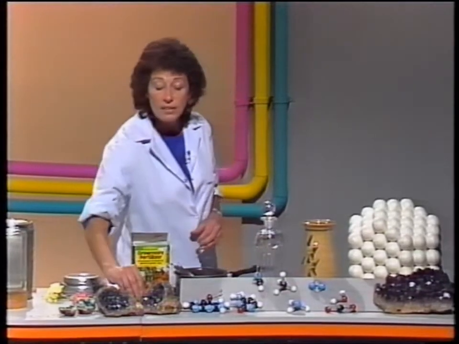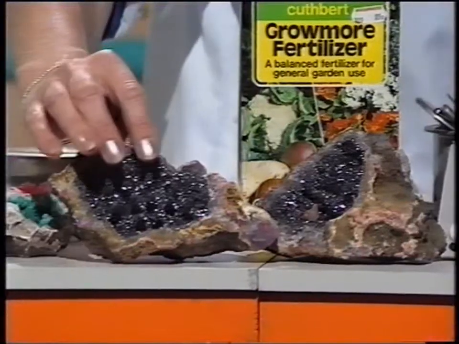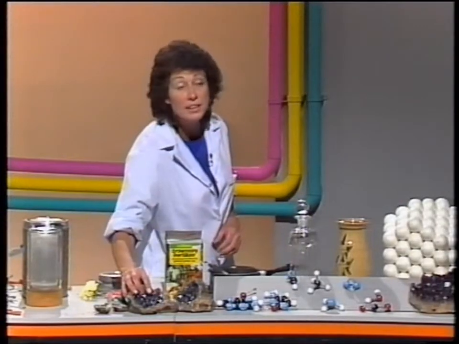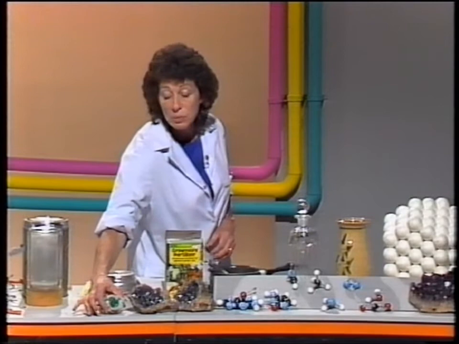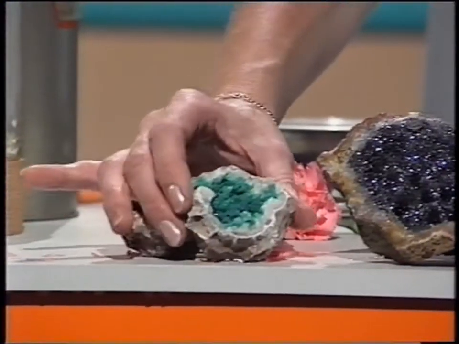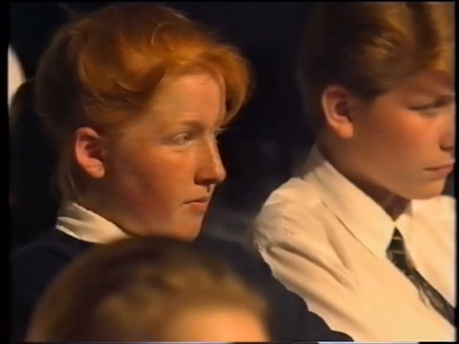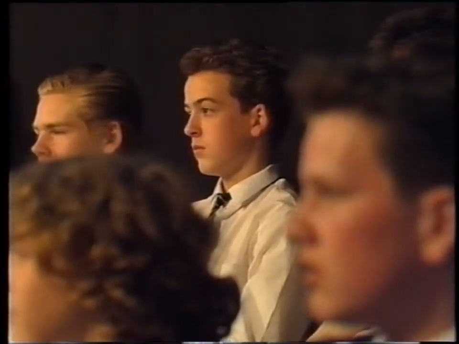If you take these rocks and minerals here and you do the right things to them, this one will in actual fact give you lead. And this one, if you do the right things to it, will give you copper. And copper's used in electrical wiring and pipes. It's a very useful metal.